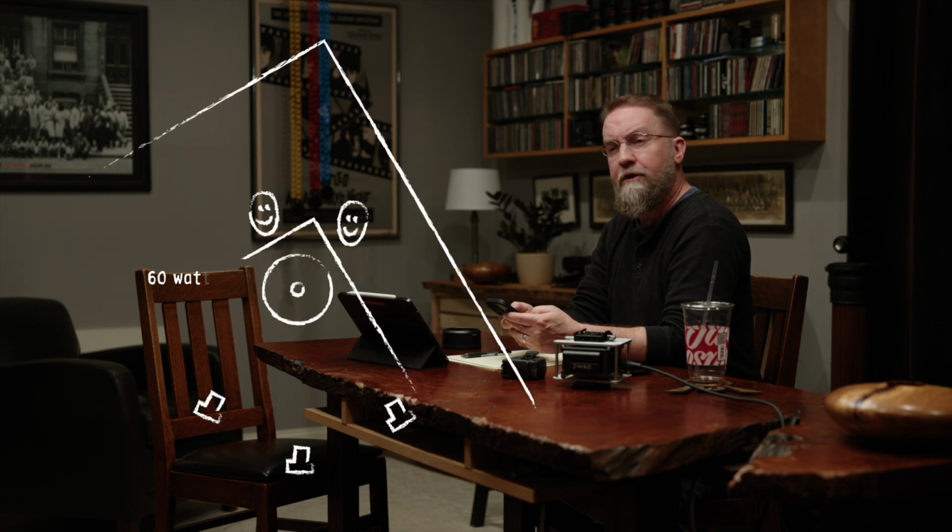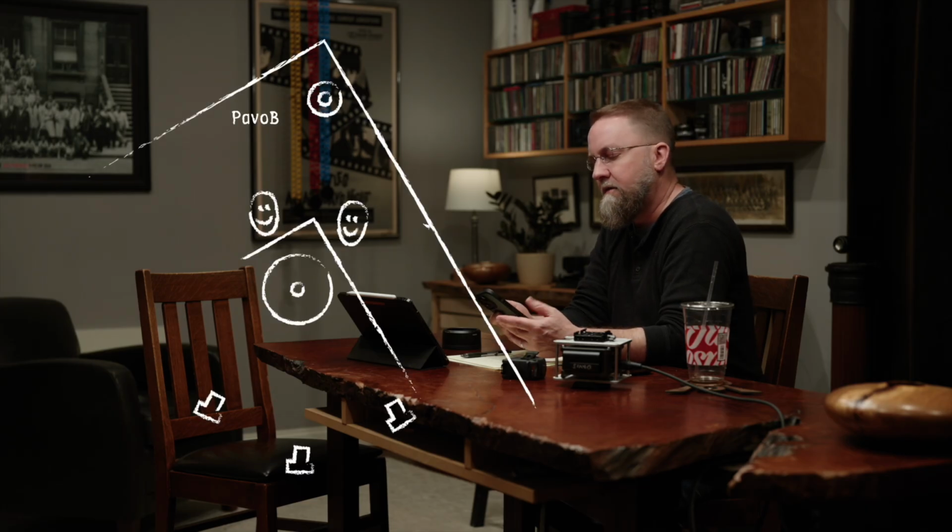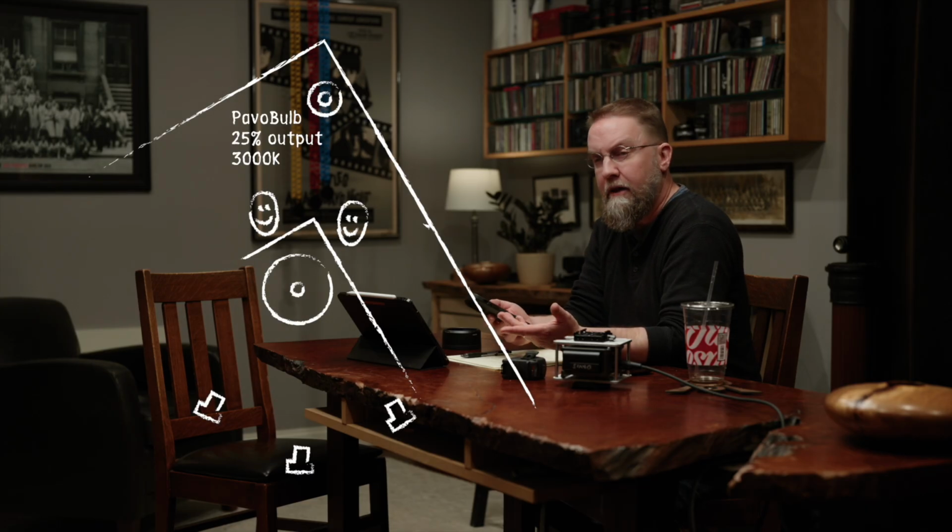I don't think I talked about the settings. So 60-watt fixture, it is at 80% output and it's set to 2900K with no green or magenta shift. Next, we have our little Pavo bulb, 10C. It's at 25%, and it's actually at 3000K.